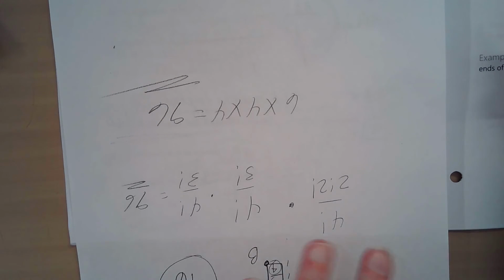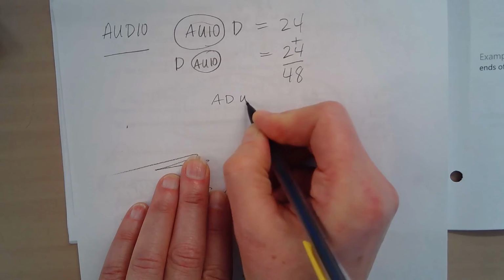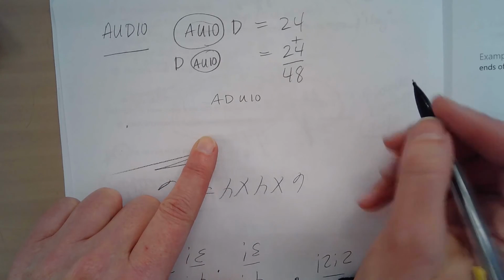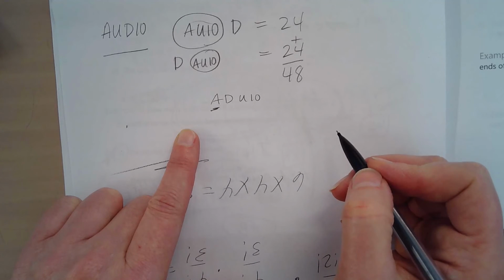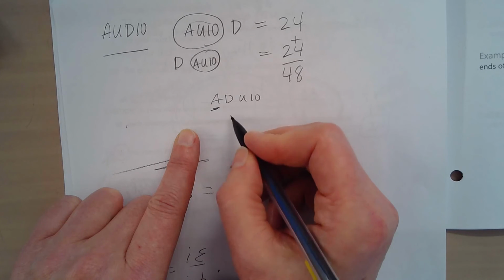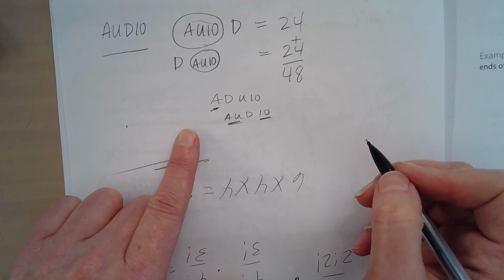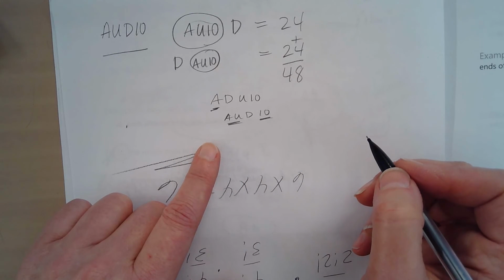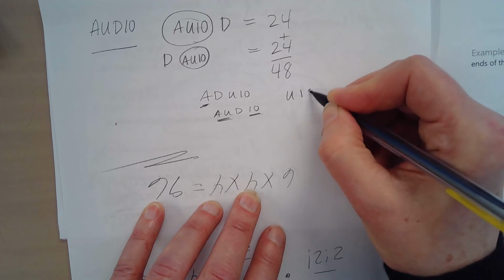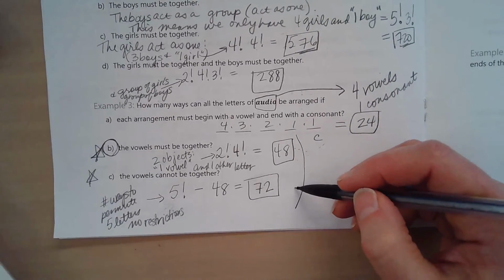And then the other one, the vowels can't be together. That doesn't make sense, because there are 4 vowels. Well, that just means this, though. That means it could be A, D, U, I, O, right? That's vowels not together. And vowels together, U, I, O. Yeah, but the A's not with them. They mean all the vowels together. Okay, so another one would be A, U, D, I, O, like we were given. The vowels are not all together. The vowels are all together, right? I could have the U here, the I here, the O here, the D here, and the A, vowels not all together. So there's 72 ways that they wouldn't all be.